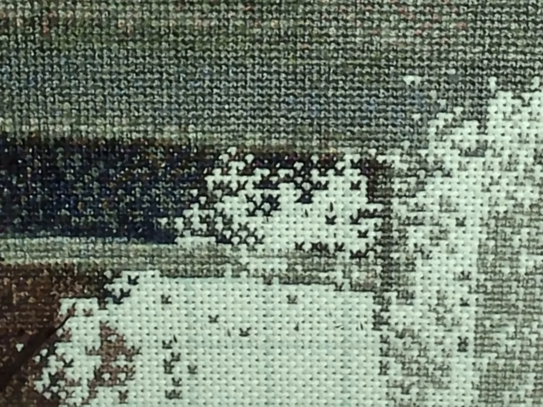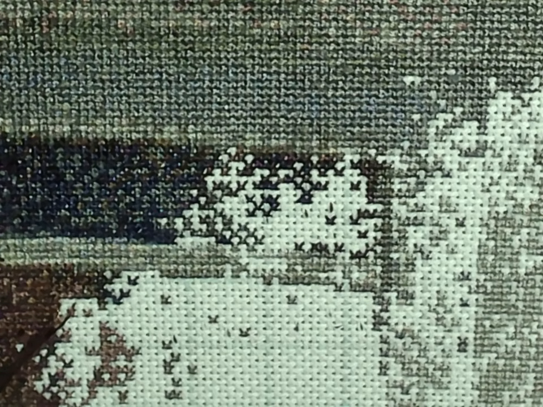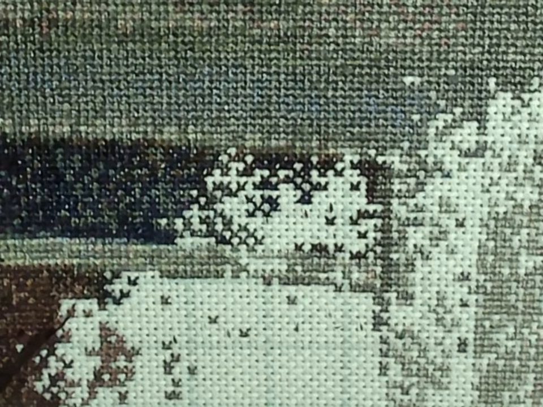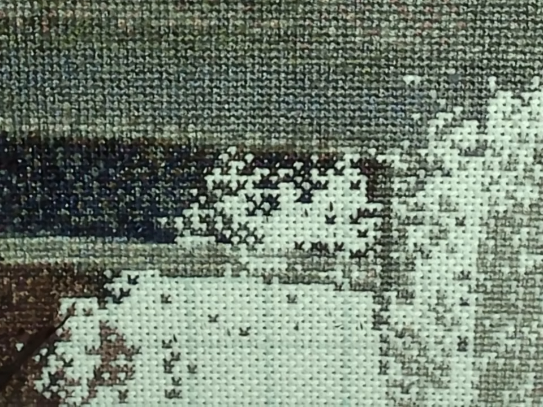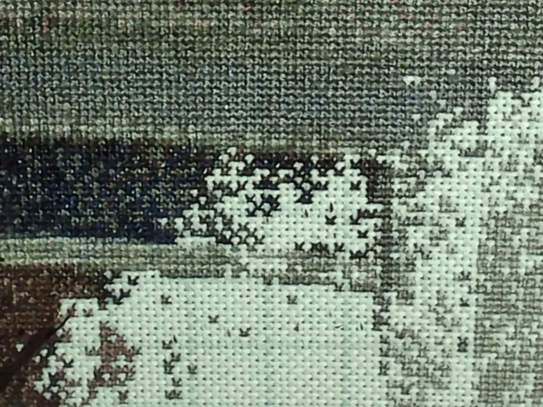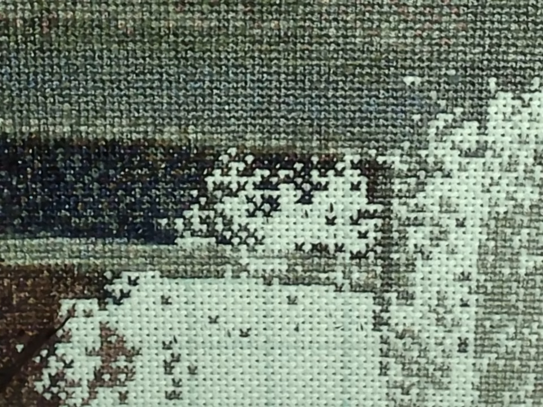So I know a lot of you, or many people, are visual learners. So how about you grab your favorite beverage and your stitching, and we will get started.